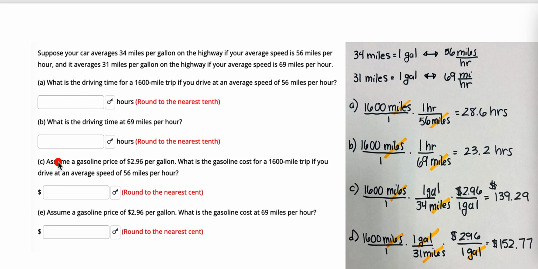So the first question is saying if you drive a 1,600-mile trip and you're driving at 56 miles per hour, how long is it going to take for you to complete this trip? And they want the units in hours here. So you start off with what you have, what you know. You know that you're driving 1,600 miles. Now we want to get rid of the miles and end up with hours.